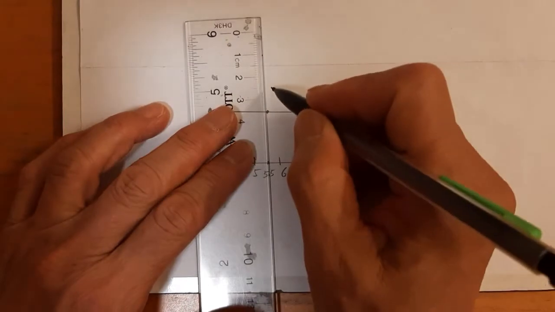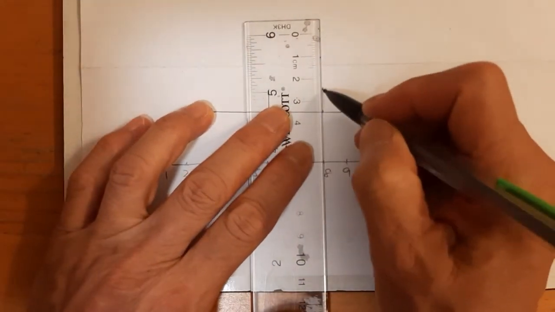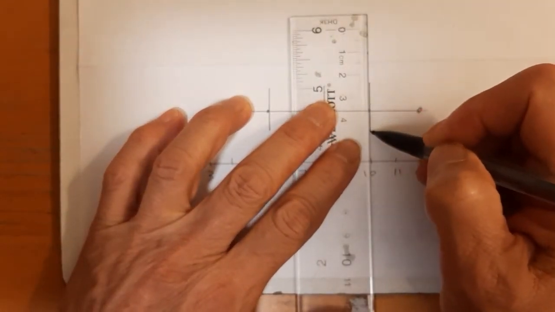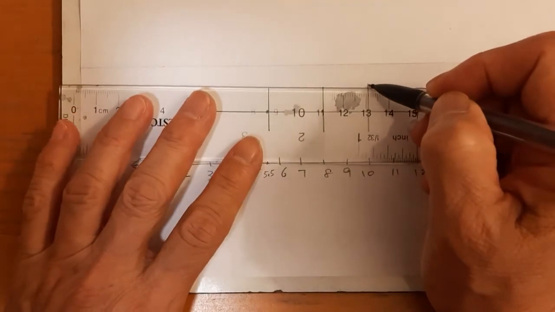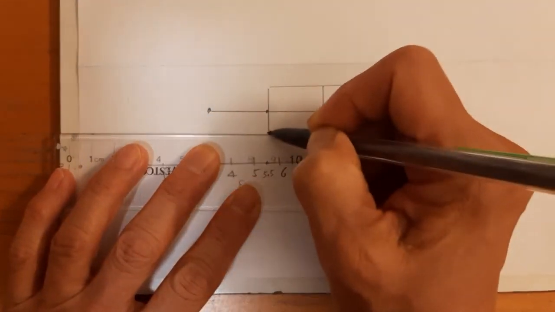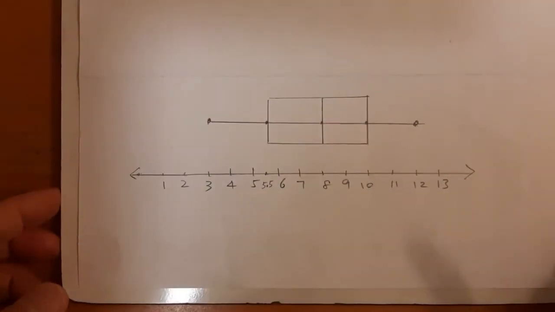On the first quartile, draw a bar. Second quartile, draw a bar. Third quartile, draw a bar. And connect those bars. Draw a box. And this we call a box plot.